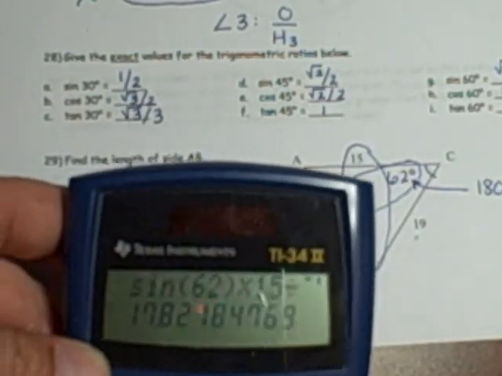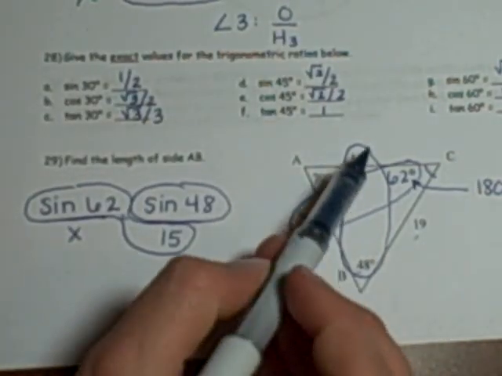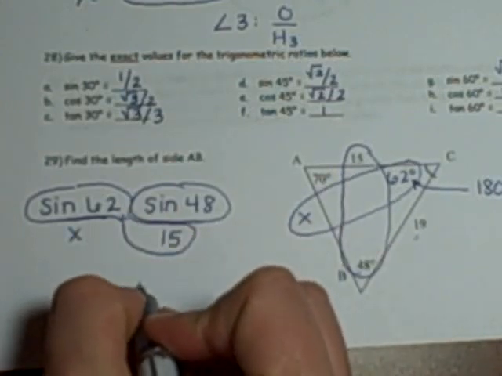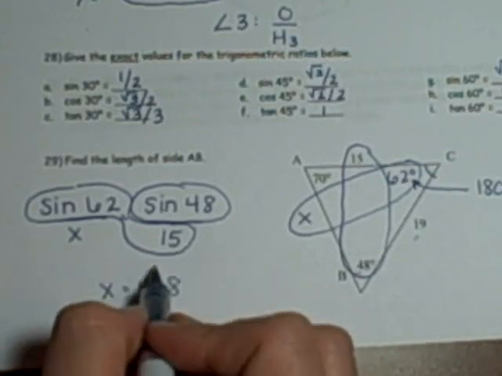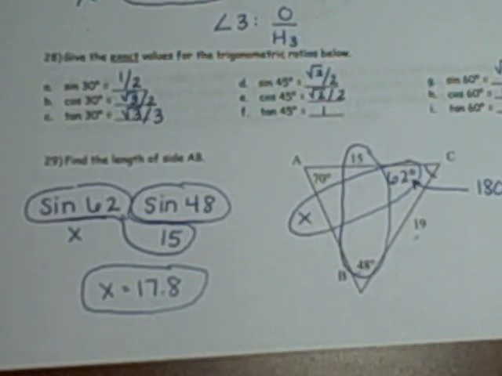That would give me a final answer of 17.8. And that is correct. I checked these other sides, 15 and 19, and I think 17.8 is pretty reasonable. Okay, and that's the length of side AB. That's it for this video. We'll pick up with question number 30 in the next one.